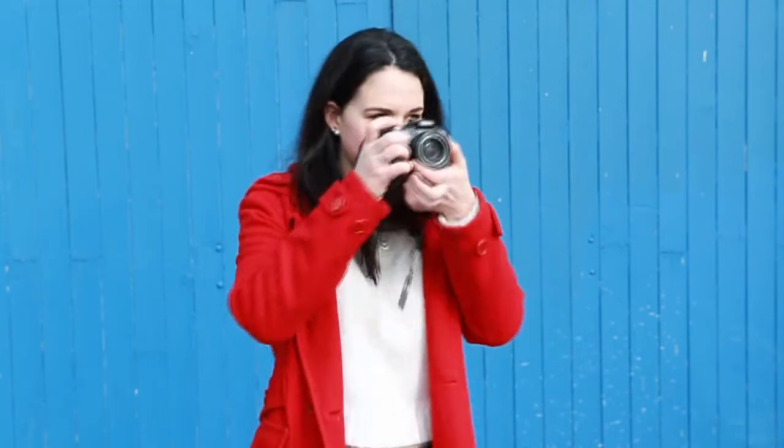Number 3, focus. If your camera automatically focuses on the background, then the main subject of the image will be blurry. Take control of the camera, select a suitable mode such as spot focus, and then lock in that focus on your camera.